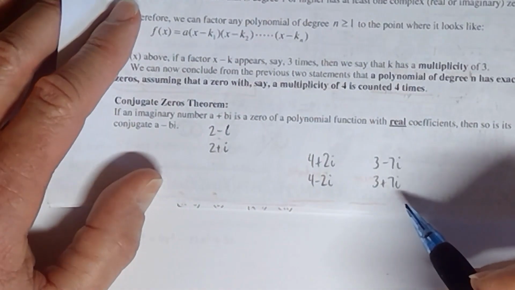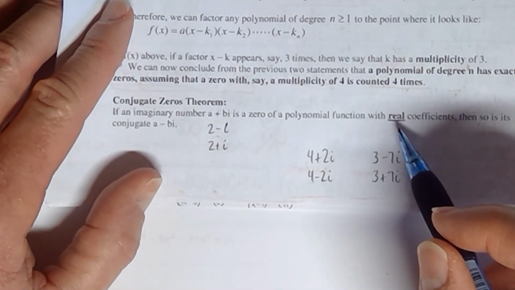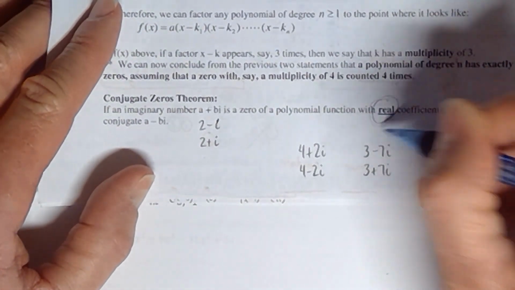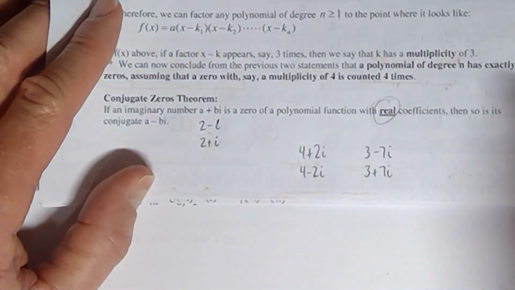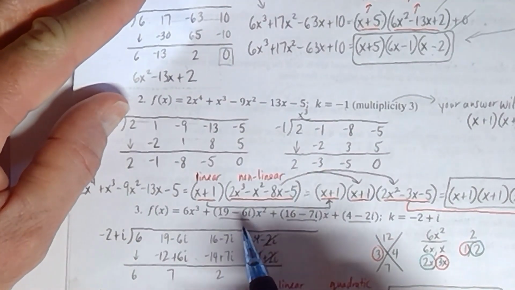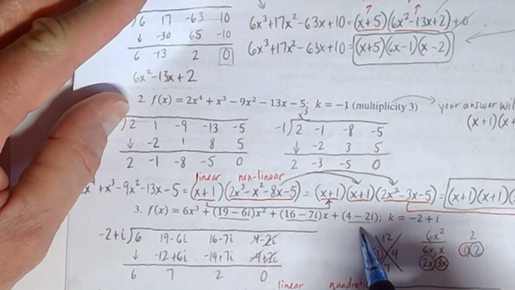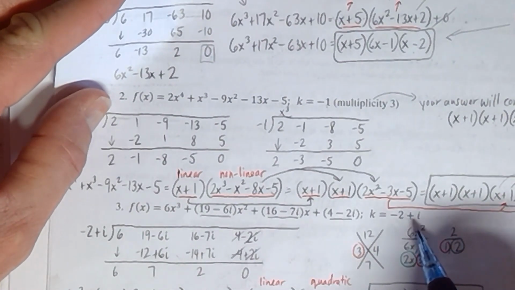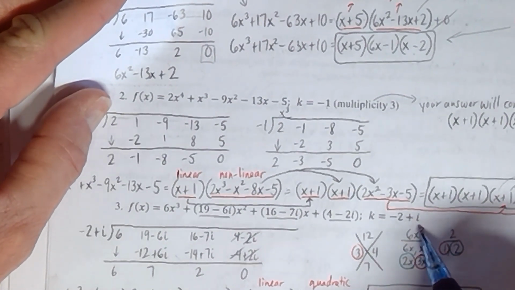These things always pair up like that as long as the coefficients of the original function are real. That's the reason why, you guys, I did not do that in the last problem. In the last problem that we just did, the coefficients were not real. They had i's in it. So I could not say, oh, hey, negative 2 plus i, that means we can also do negative 2 minus i.